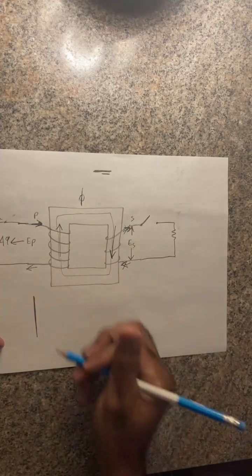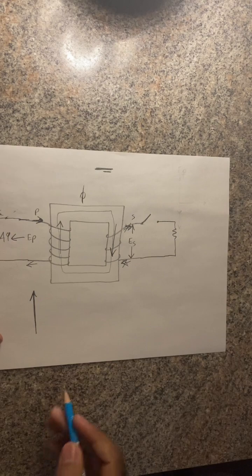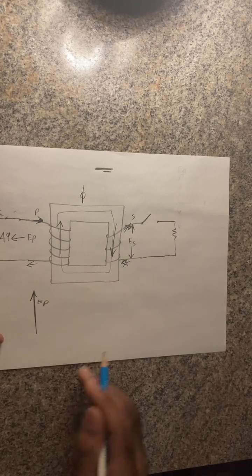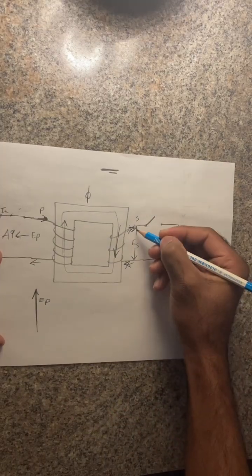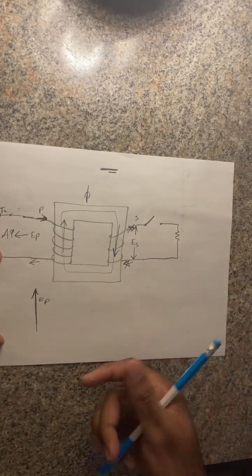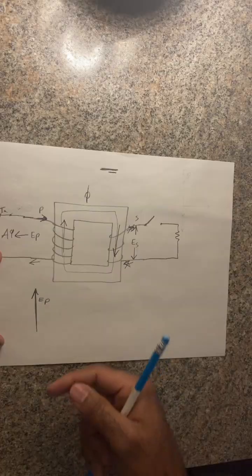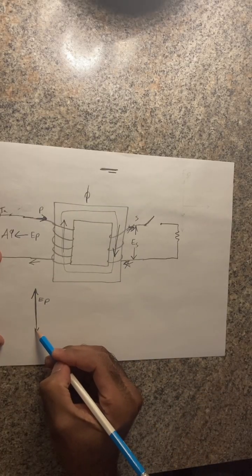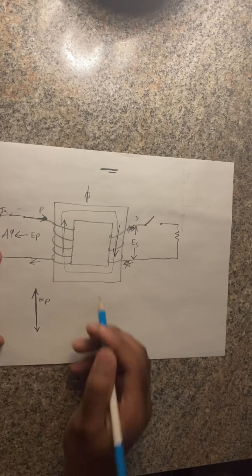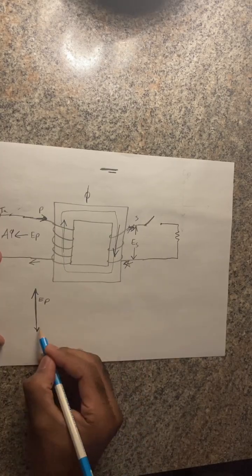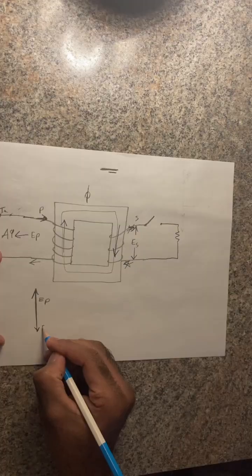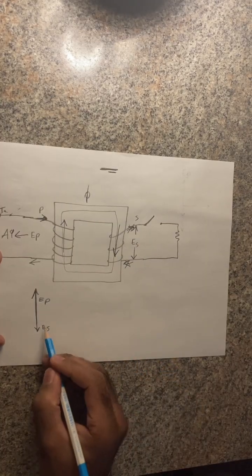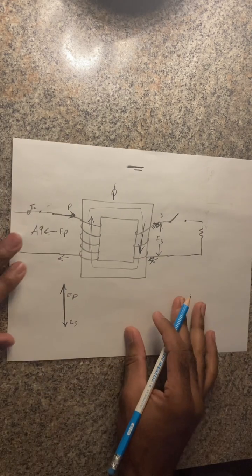We have it that our primary voltage will be represented by EP. The voltage which will be produced on the secondary side will be in an opposite direction to that of the primary. So we have it that this will be our ES, meaning the voltage on the secondary side.